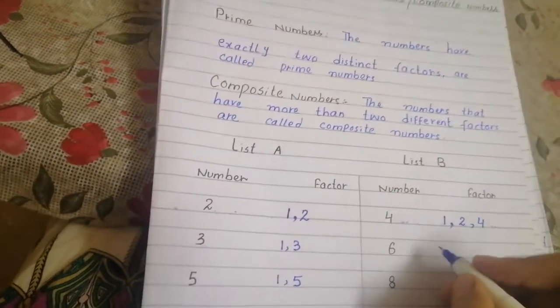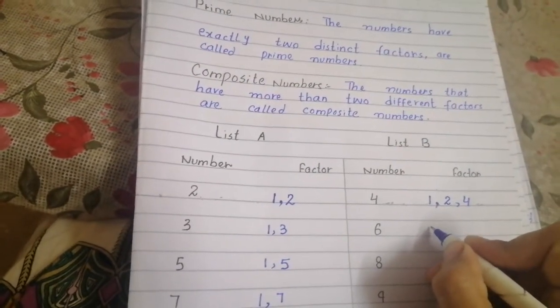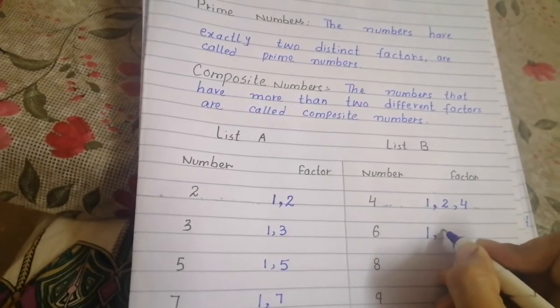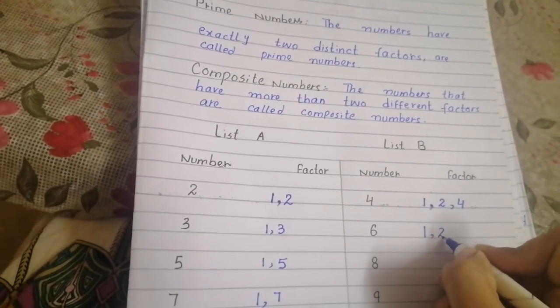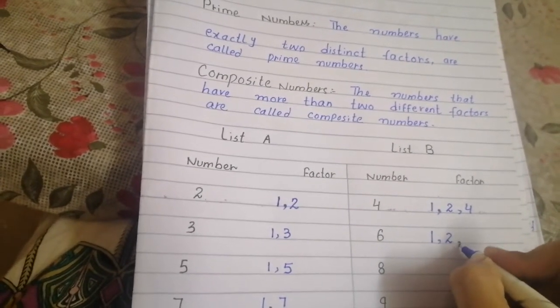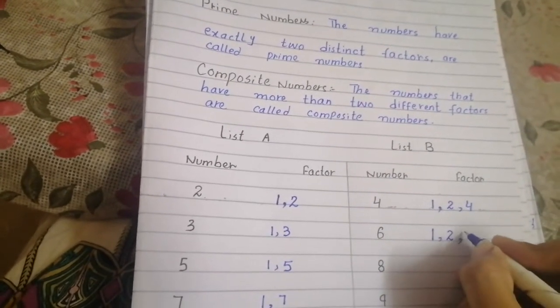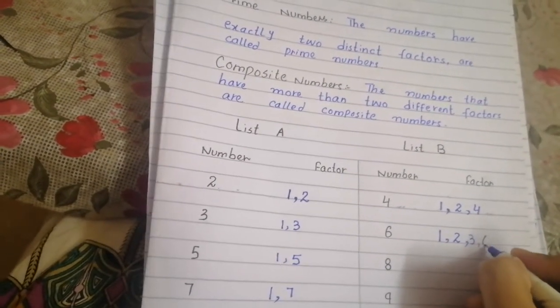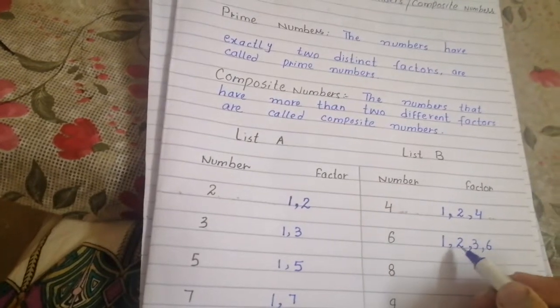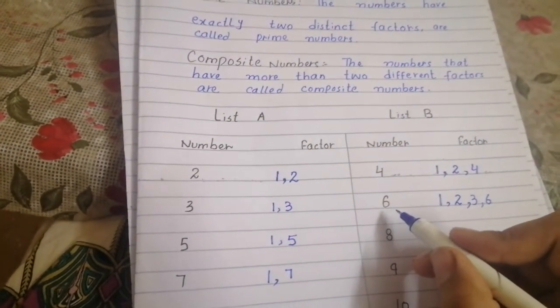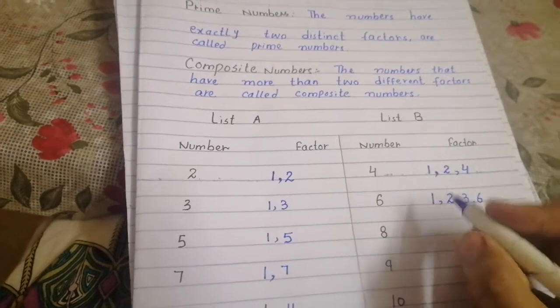So similarly you can see in 6, how many factors of 6 are there? 6 comes on the table of 1, then 2 3s are 6. You know 6 also comes on the table of 2. 2 3s are 6. Then 6 also comes on the table of 3. 3 2s are 6. Then 6 comes on the table of 6 also. Now you can see that the number 6 has more than two different factors. It means 6 is a composite number, not a prime number.